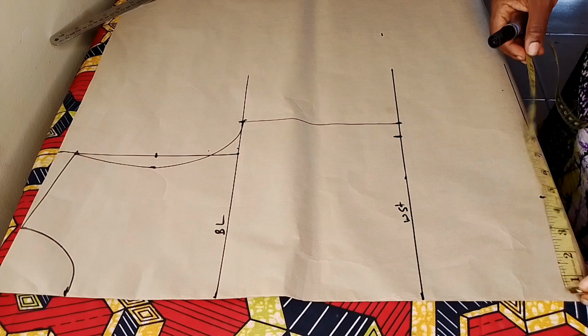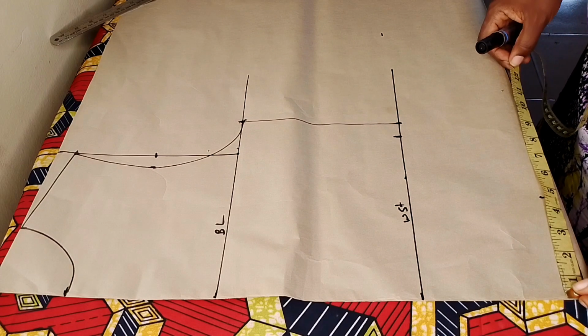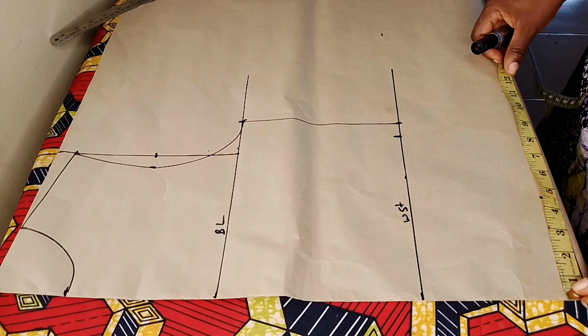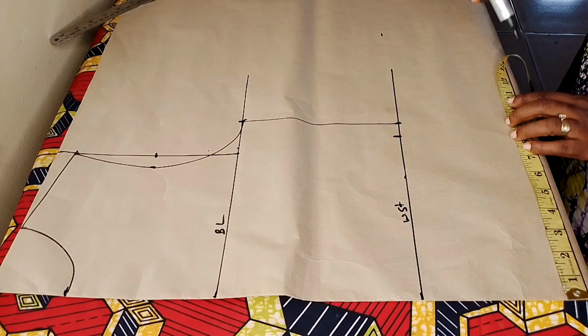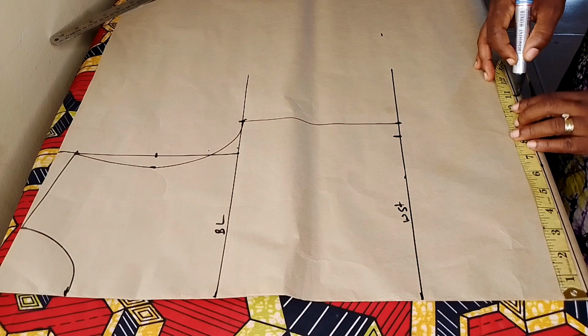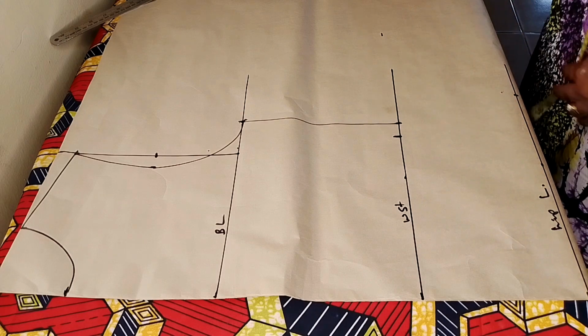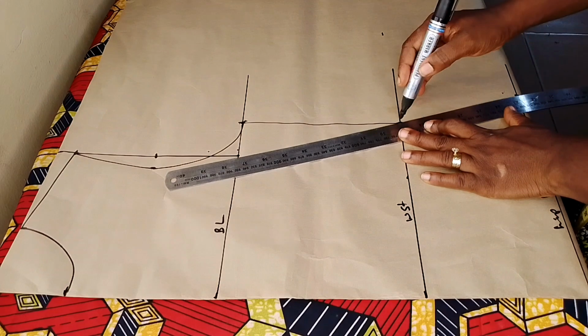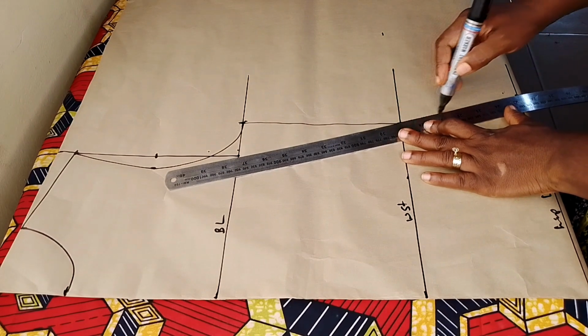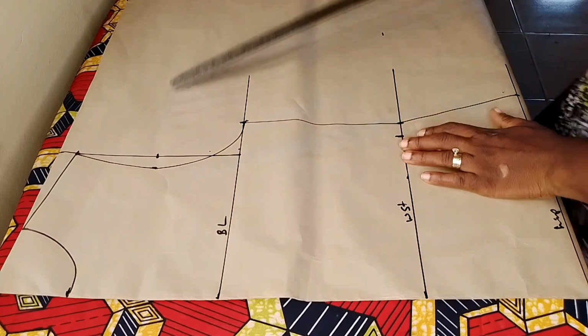My hip divided by 4, 7 inches. Now I am not going to add an extra inch for that along the hip line. No, I'll only do that along the waistline. So my hip, that's 11 inches I've marked there. I'll take my ruler now and join the points from the waistline down to the hip, like so.